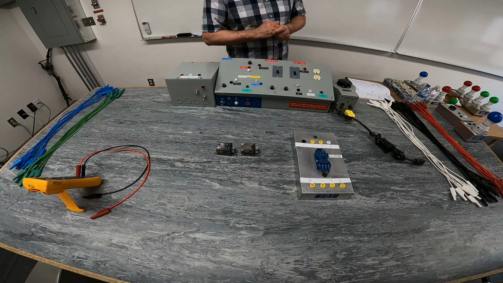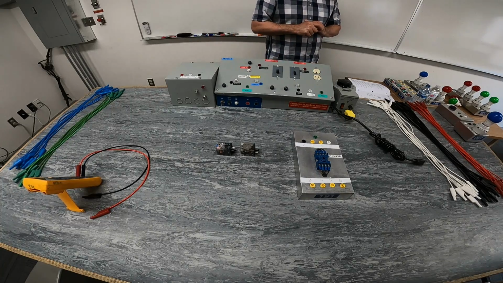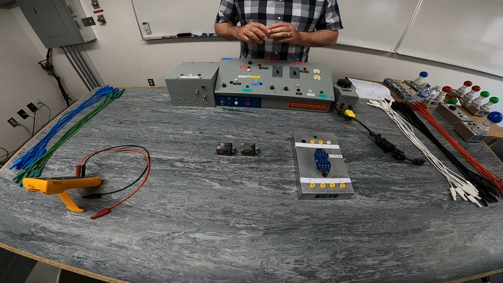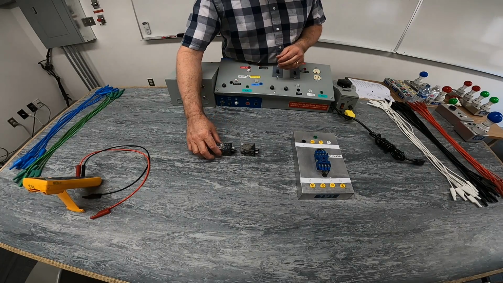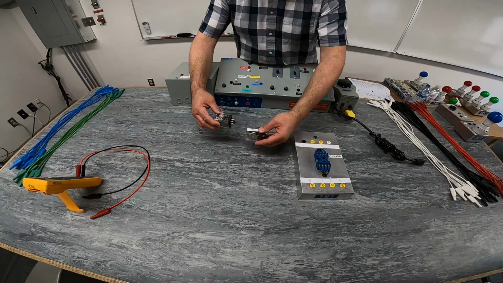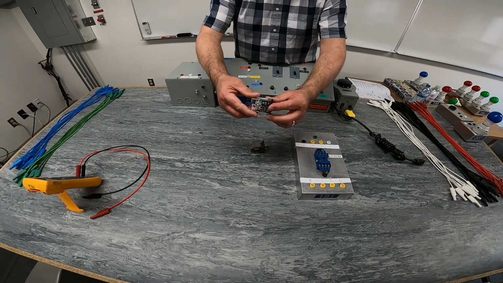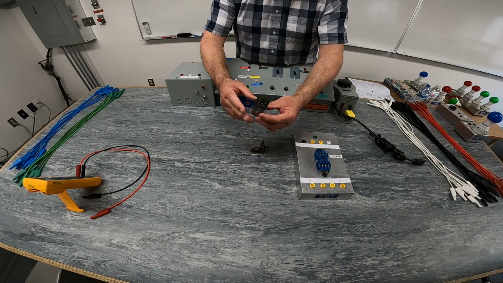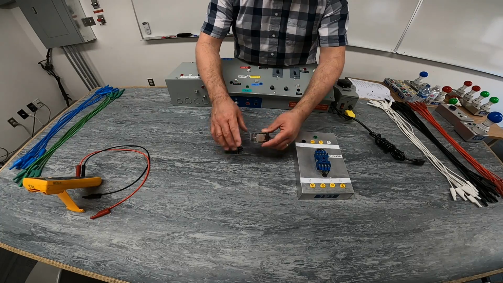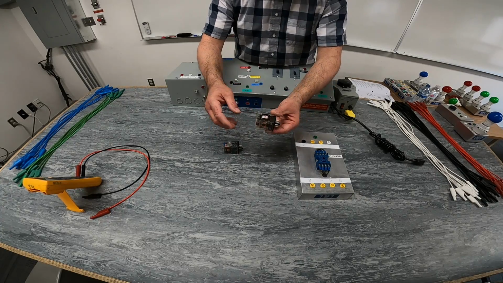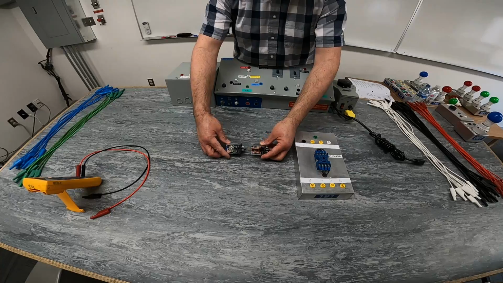What I want you to do first of all is to be able to reference each one of these two relays. These are two different types of relays. I just want to show you basically shape and size of two examples of relays that we have here in the lab.